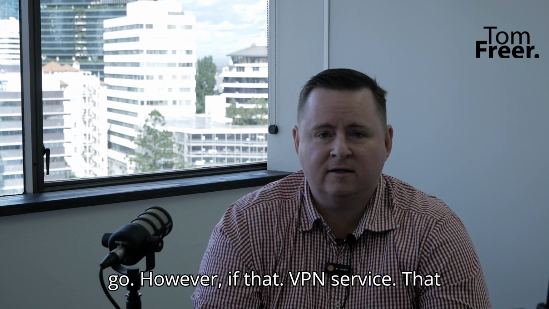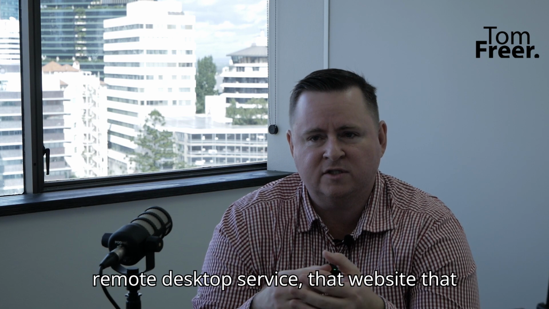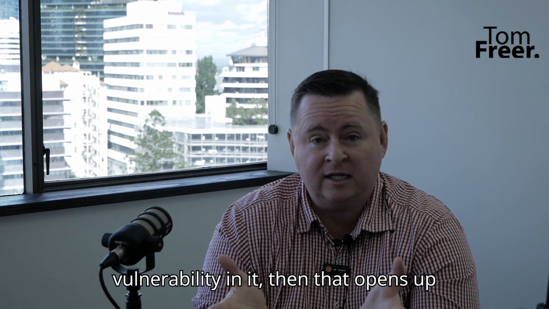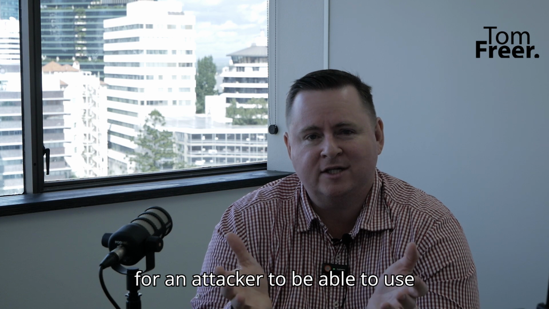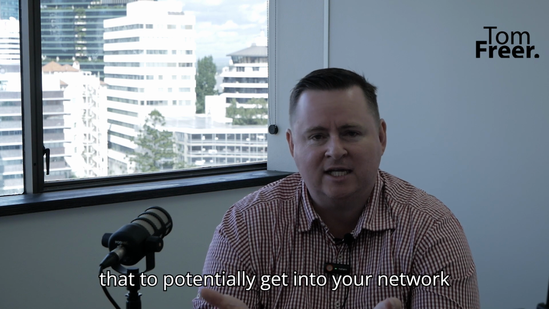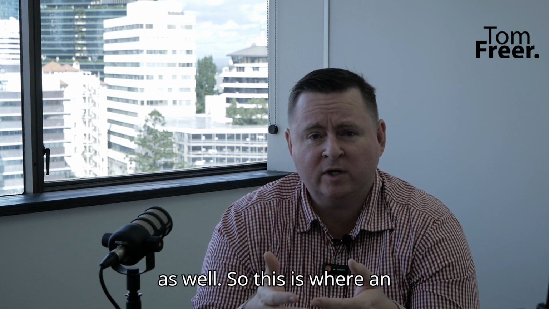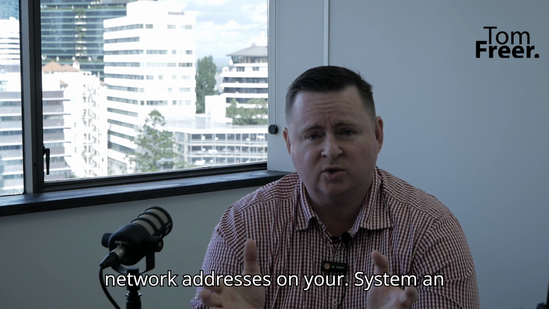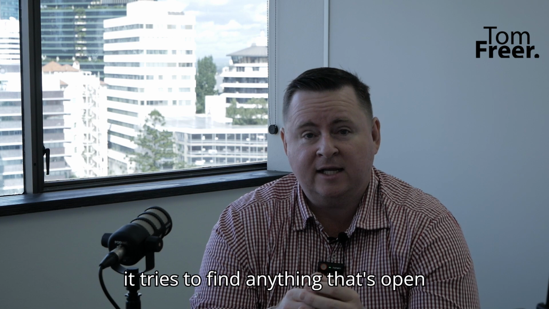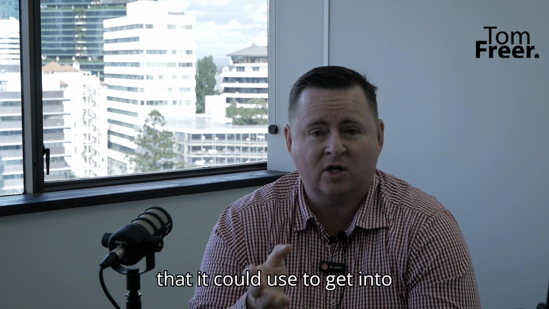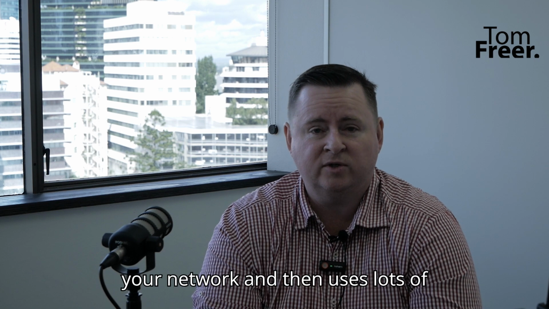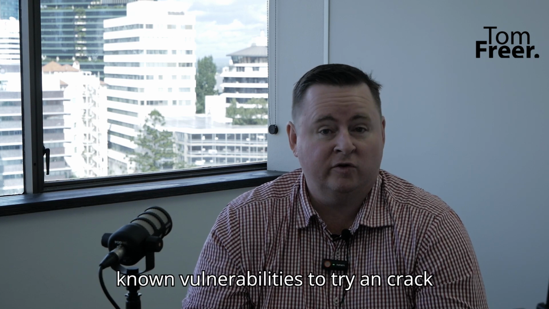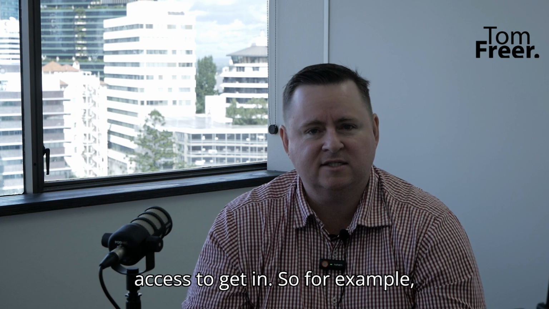However, if that VPN service, that remote desktop service, that website that they log into in your network has a vulnerability in it, then that opens up for an attacker to be able to use that to potentially get into your network as well. So this is where an external penetration test comes in. What it does is it looks at the external network addresses on your system, and it tries to find anything that's open that it could use to get into your network, and then uses lots of known standards and known techniques and known vulnerabilities to try and crack access to get in.